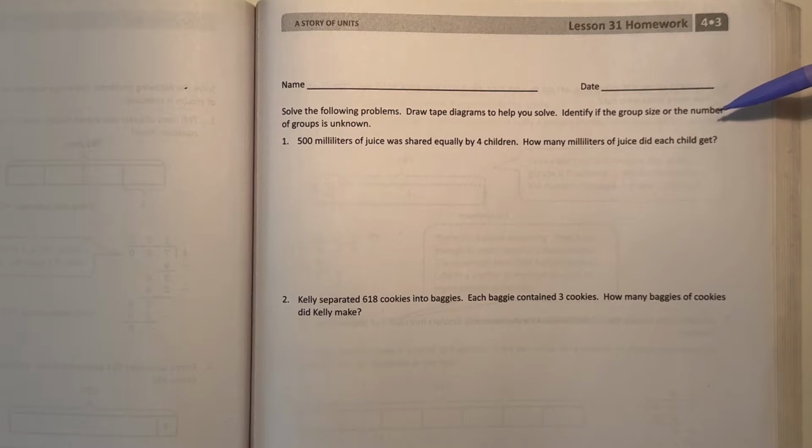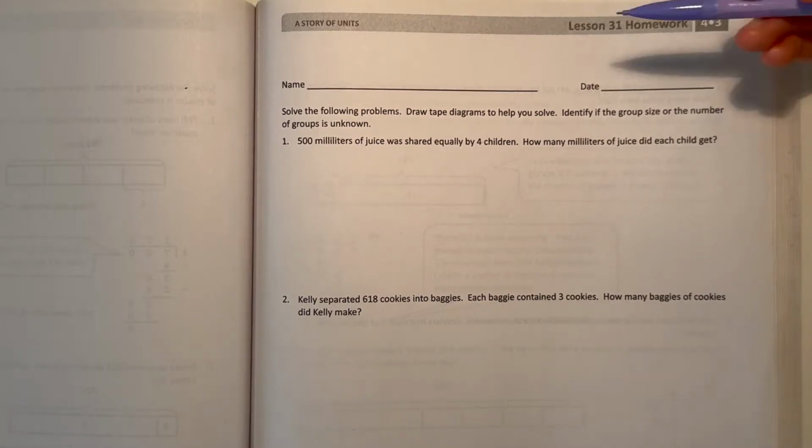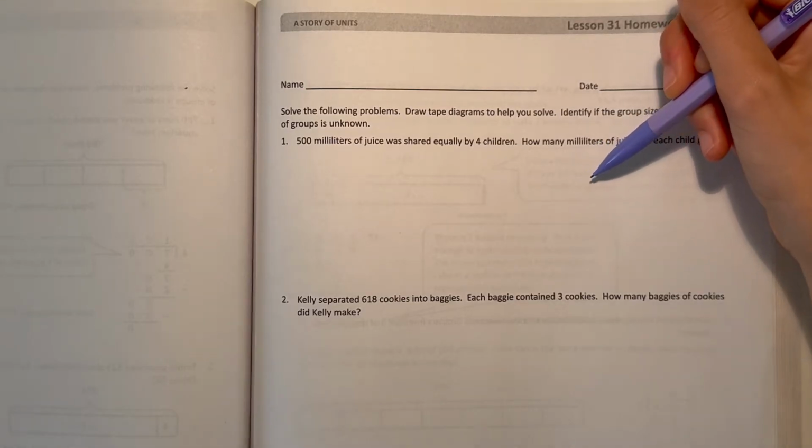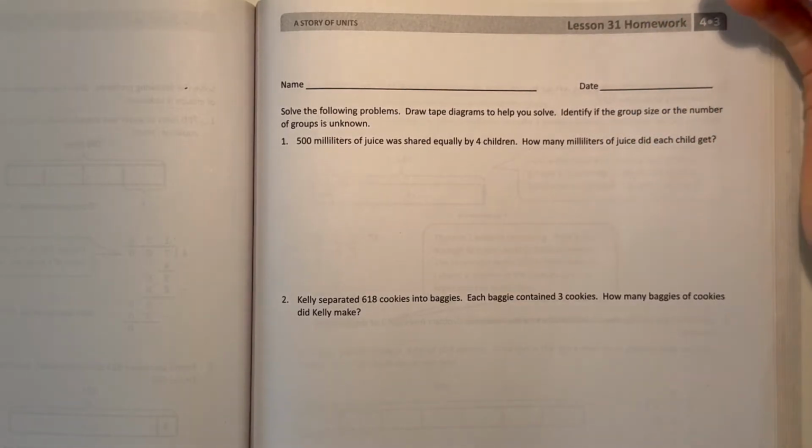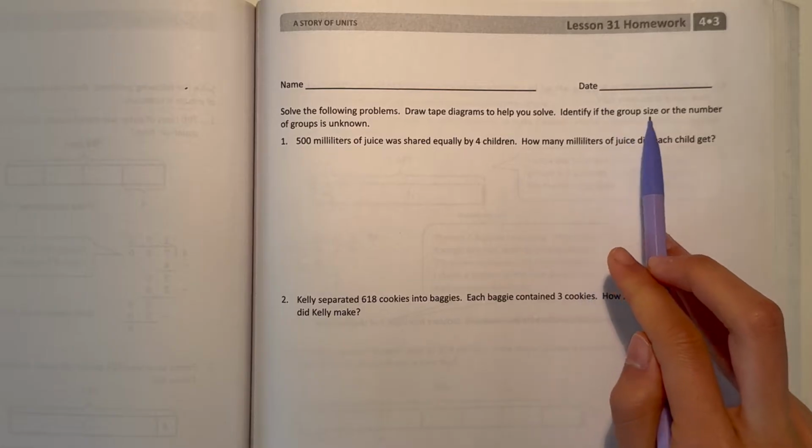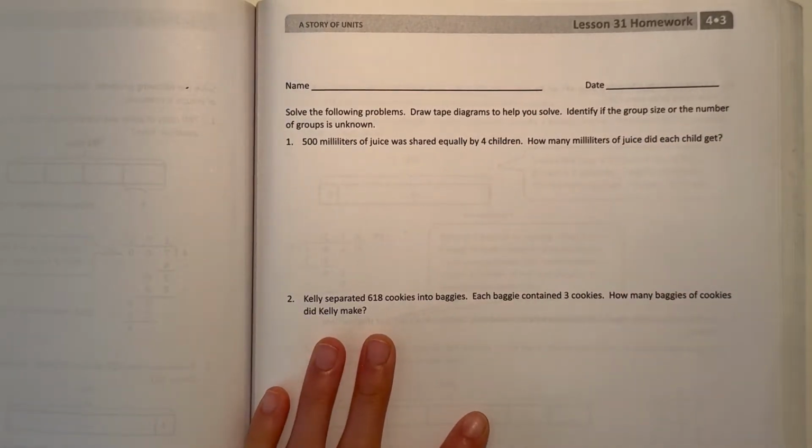But we don't know how many milliliters of juice each child gets, so we don't know how many milliliters of juice is in each group. That means we don't know what the size of each group is, so that's what it means.